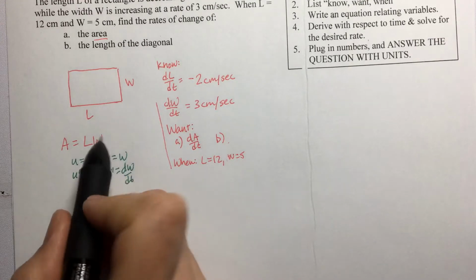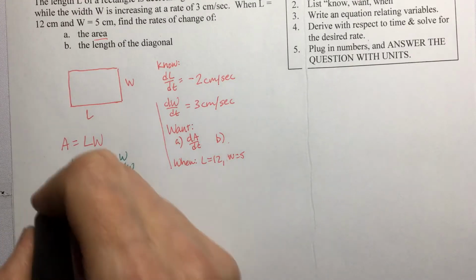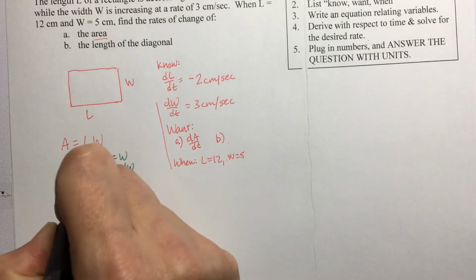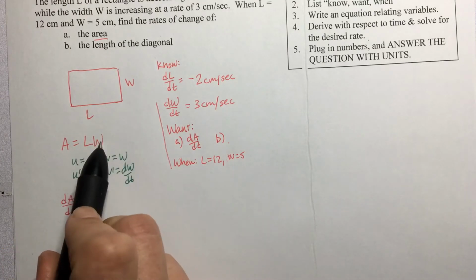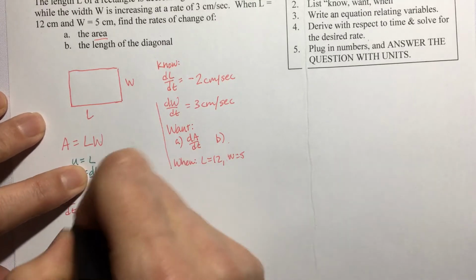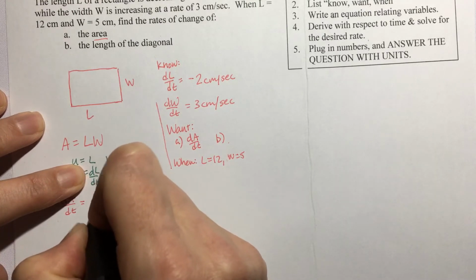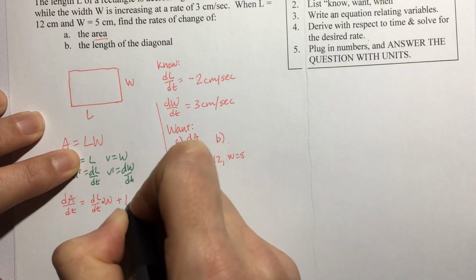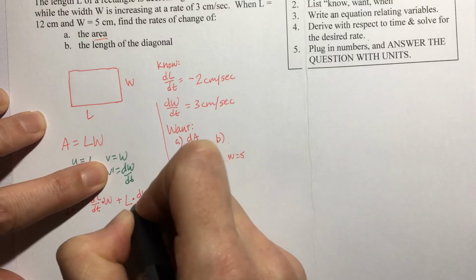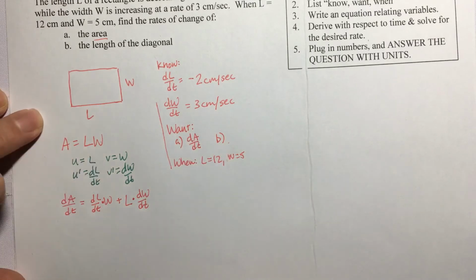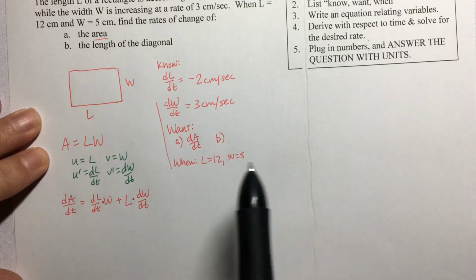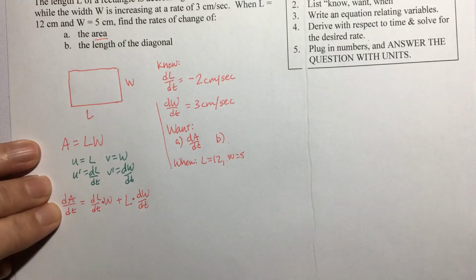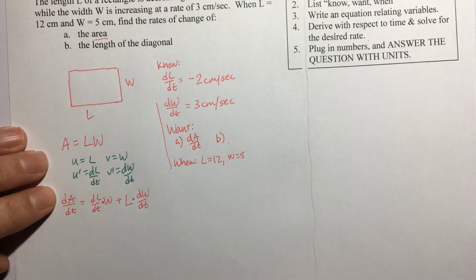So taking the derivative with respect to time, the derivative of A, dA/dt. Hey, that's the thing we want. It's nice that it's showing up. And then the derivative of L times W, derivative of the first, so dL/dt, times the second, which is W, plus the first, which is L, times derivative of the second, dW/dt. And solve for the desired rate. The thing we want is dA/dt. It's already solved for. That's awfully convenient. So we can just plug in numbers and answer the question.